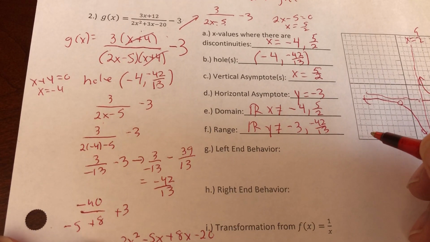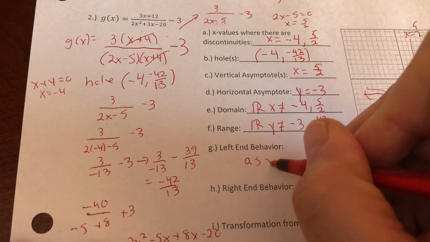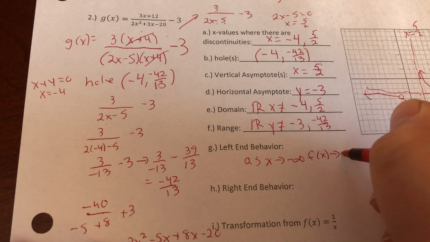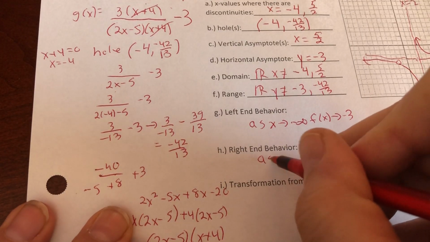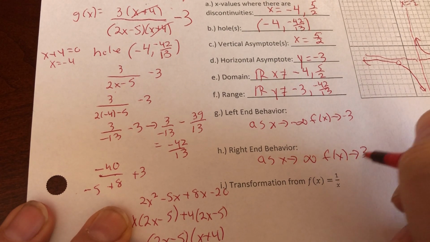Once again, the end behavior is going to approach a horizontal asymptote. So as x approaches negative infinity, f of x approaches negative 3. And as x approaches infinity, f of x approaches negative 3.